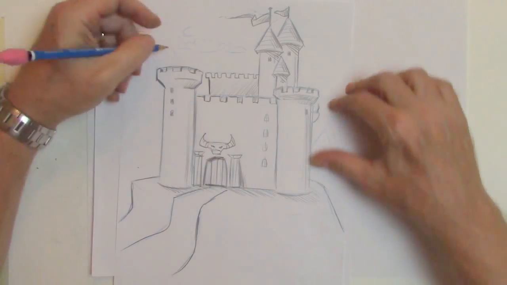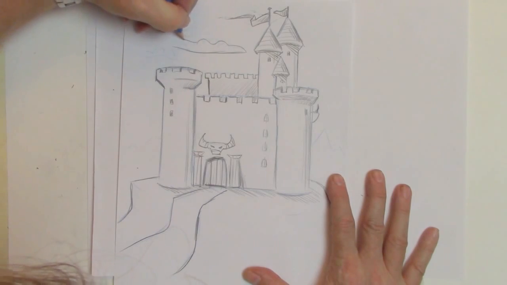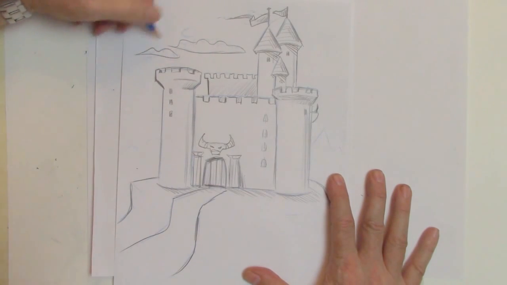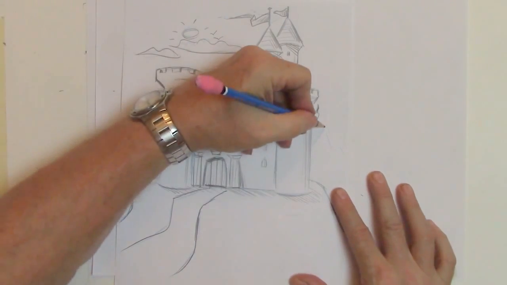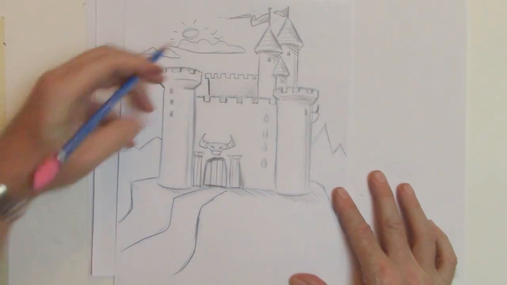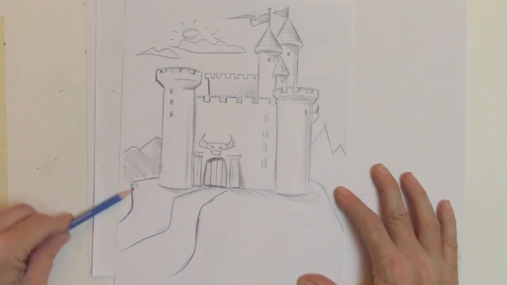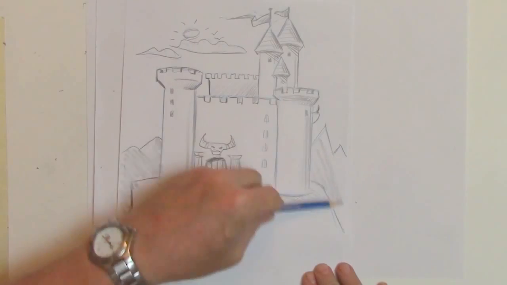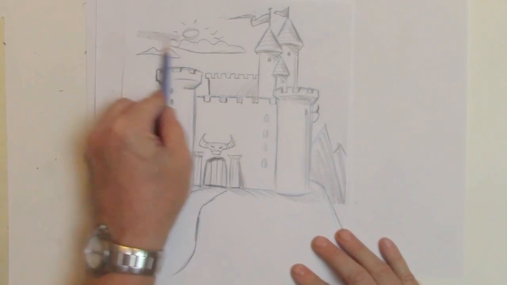Little shadow here. And we have some clouds. Of course, we have to layer it with a little background, which we'll do like so. A little darkness, a little tone in the back to bring the front forward, make it pop a little bit. And a little tone around the clouds.